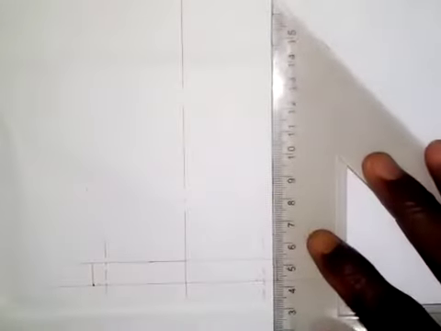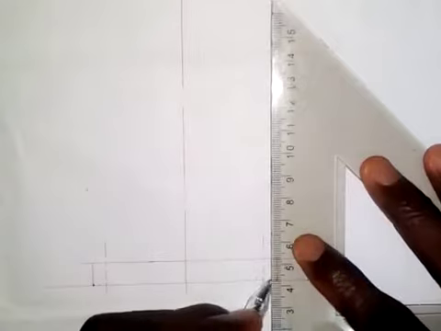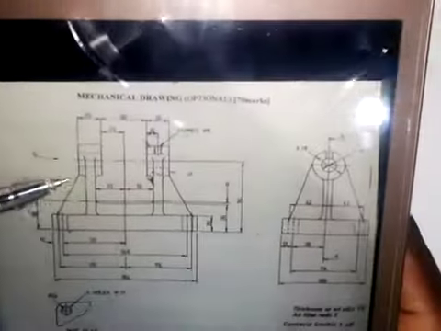So I'm going to draw a short dashes line because it is hidden in the elevation. So I'm also going to make it hidden. All right, next thing that we are going to do is to work on this part here. So I want to work on this part.